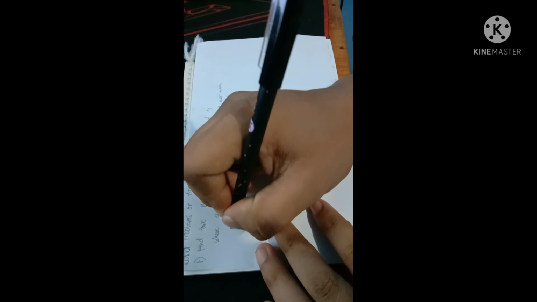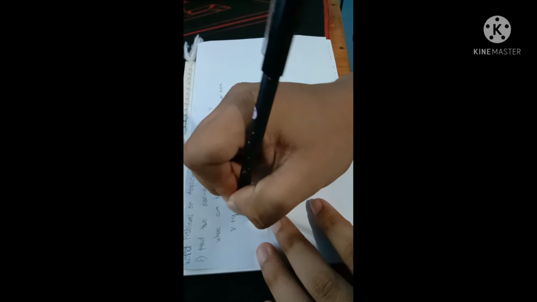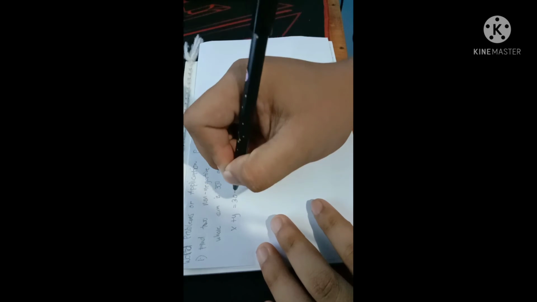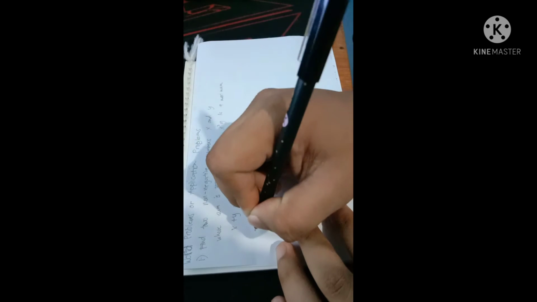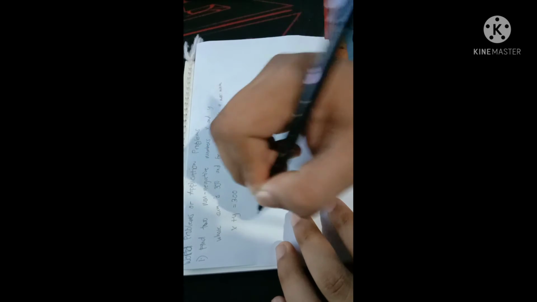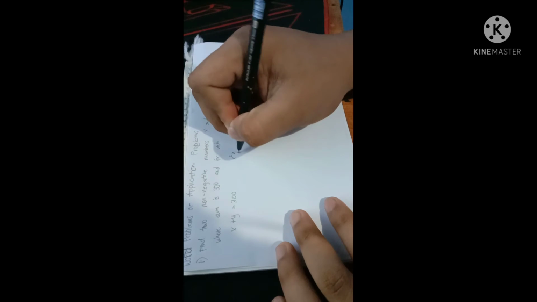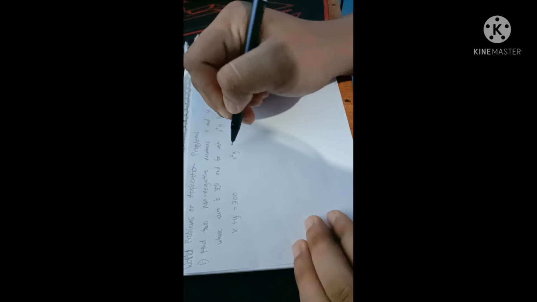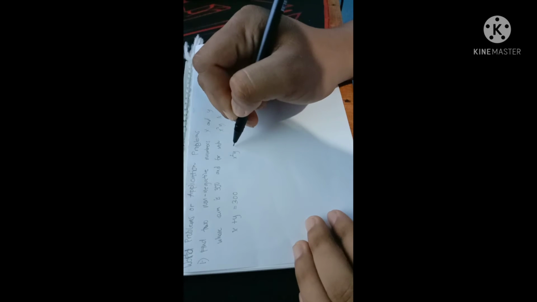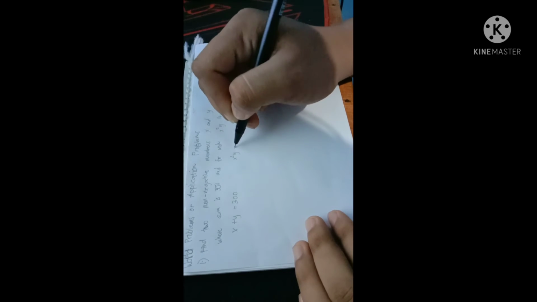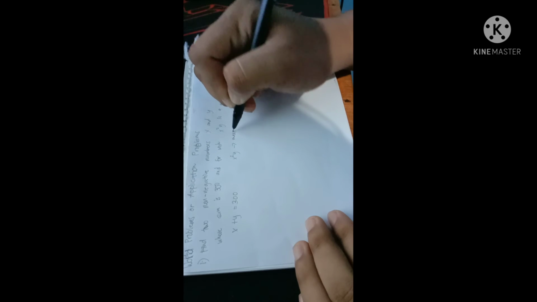We have the equation x plus y equals 300, and a second function, x squared times y, which is the maximum.